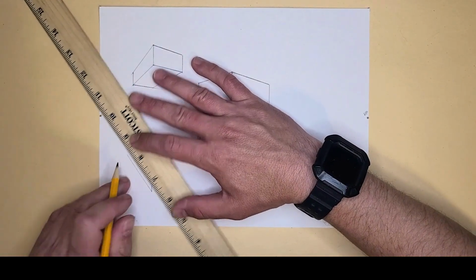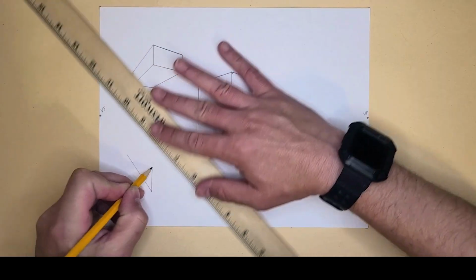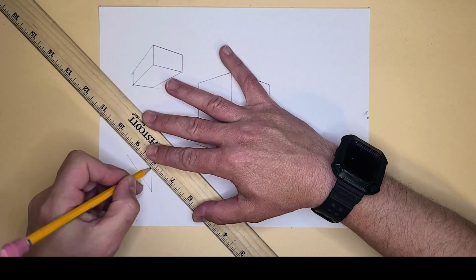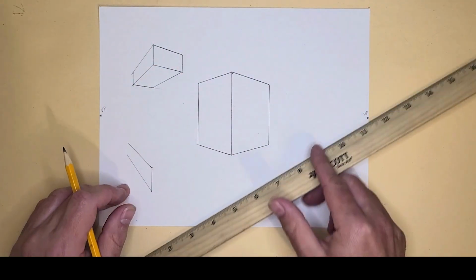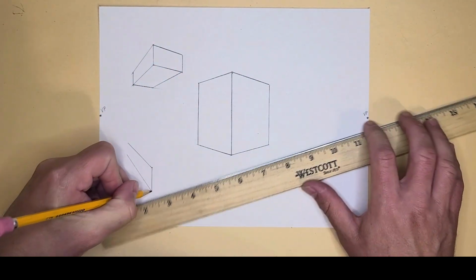All right, so let's go ahead and make our first and second lines going from the top and bottom of that vertical line to your vanishing point, and now we're going to reverse that and go towards the right vanishing point.